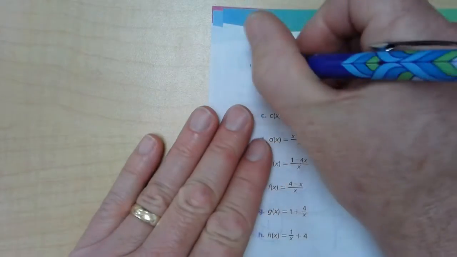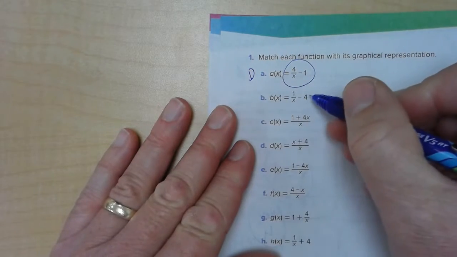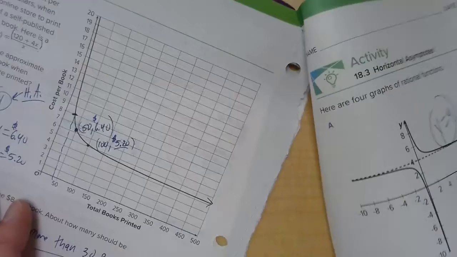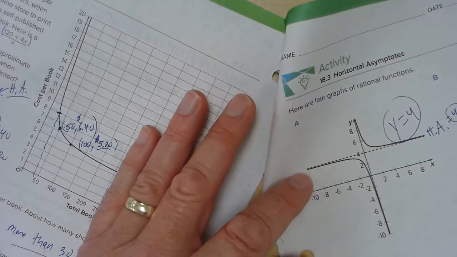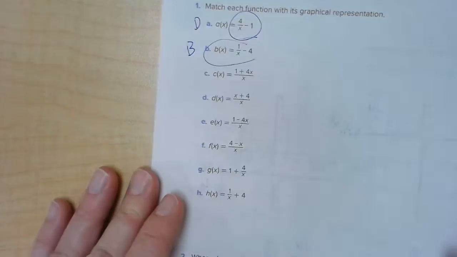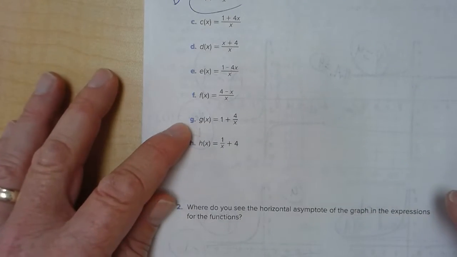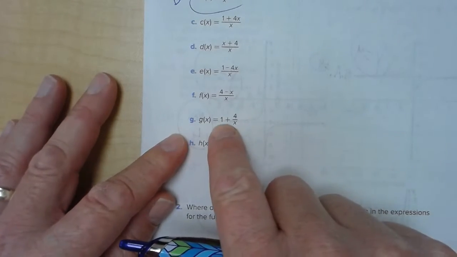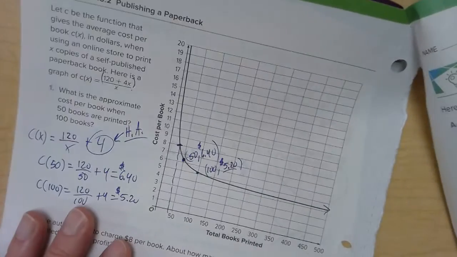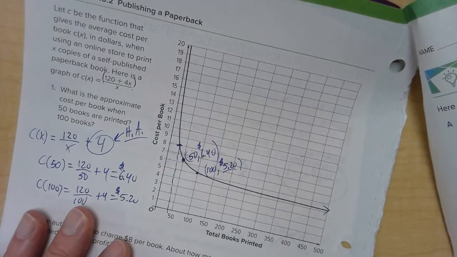Okay, so this is D. This one goes through -4. -4 is B. This one goes through 1 because you can see it has 1 right there. So 1 is C. If we look back there, 1 is C.